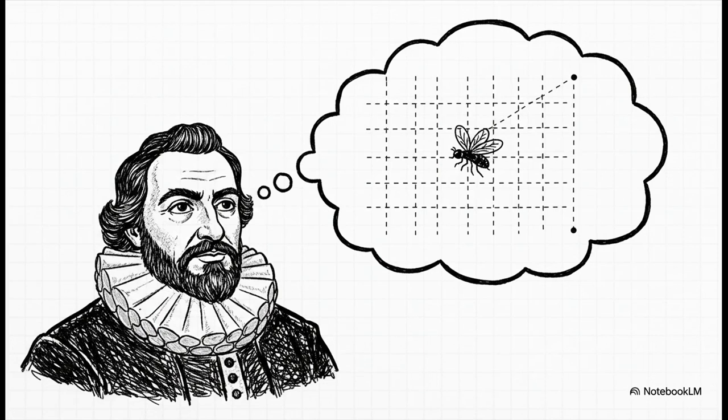So the guy puzzling over this was the 17th century French philosopher and mathematician René Descartes. And the story goes that while he was watching that fly, he had this incredible aha moment. He realized he could pinpoint its position using just two measurements, how far it was along the ceiling's length and how far it was across its width. A simple observation that would literally change the world.